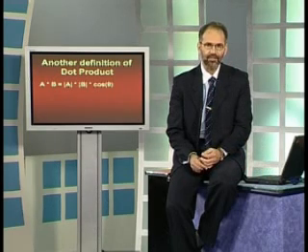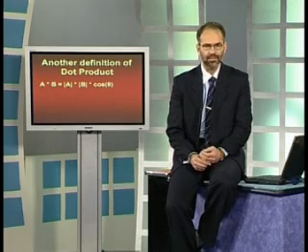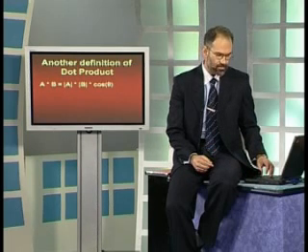We have another definition of dot product. We can always define dot product as product of the magnitudes of the two, or in this case lengths of the two, times cosine of the angle between the two vectors. So we can say that dot product of vectors A and B can be stated to be magnitude of A times magnitude of B times cos of angle between the two.